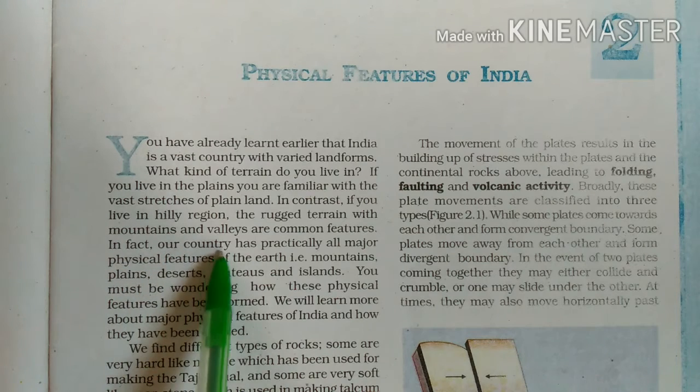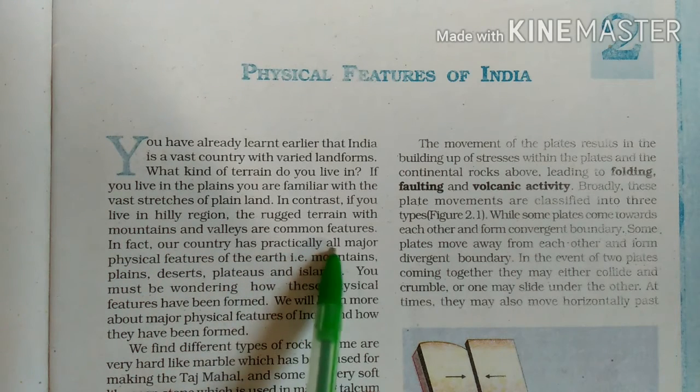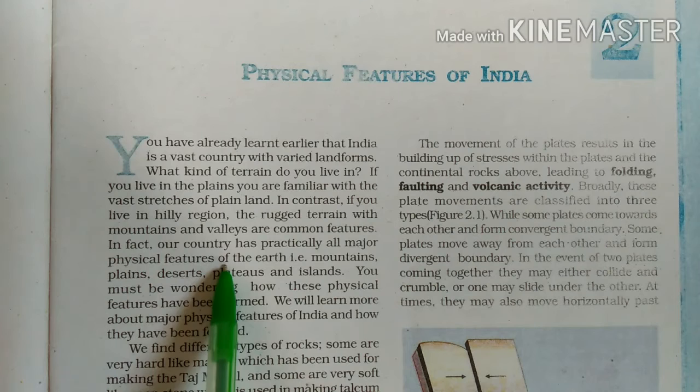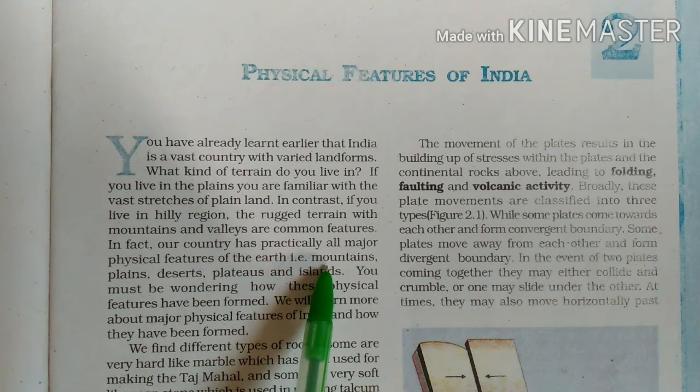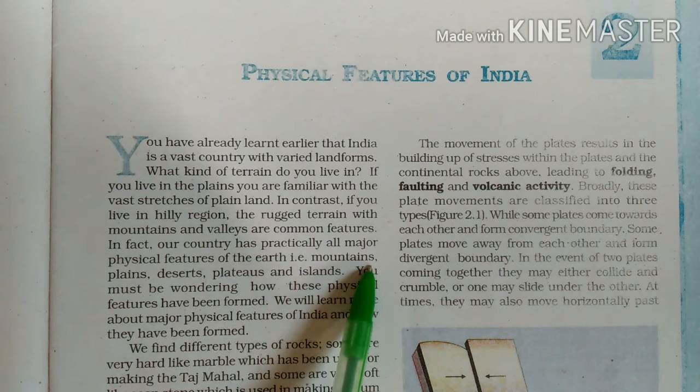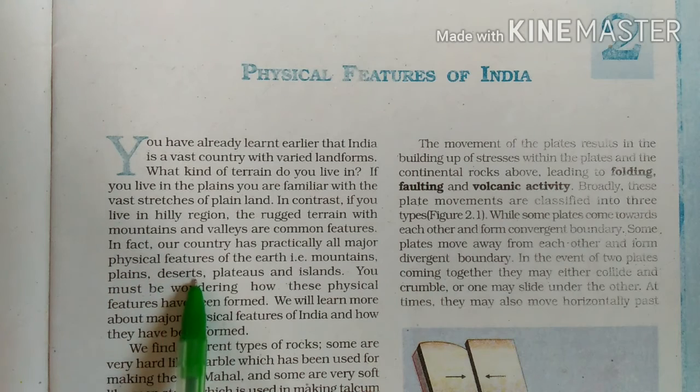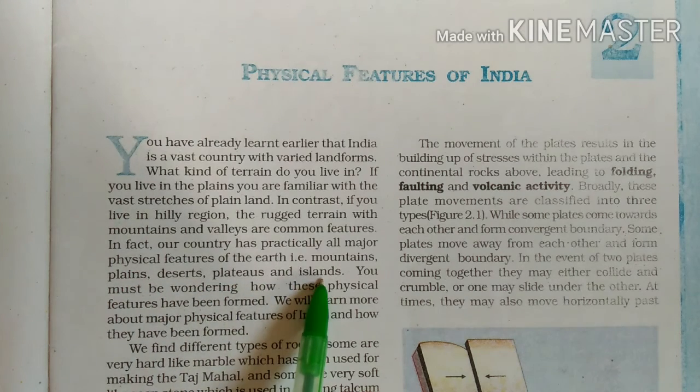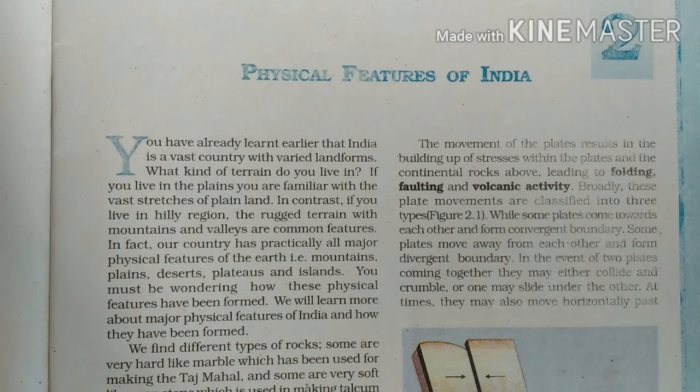In fact, our country has all the major physical features of the earth. For example, mountains, plains, deserts, plateaus and islands. See here, I will show you some photos of mountains, plains, deserts, plateaus and islands.